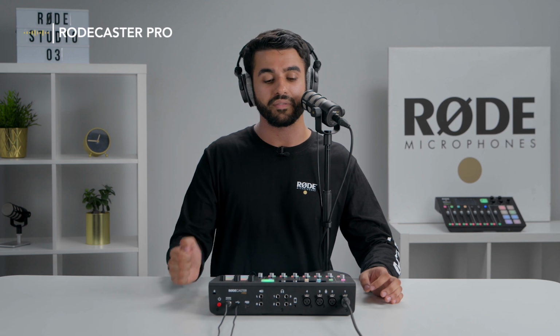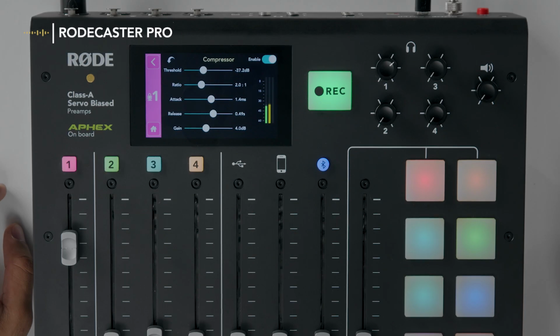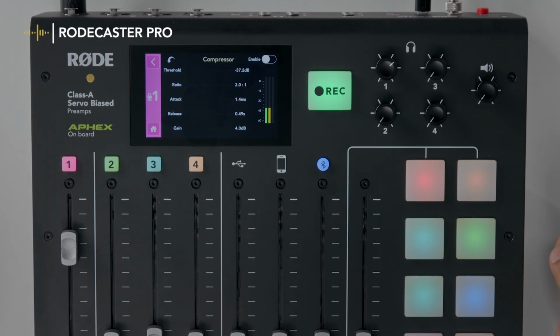Remember, you can use the enable function to check if your adjustments are improving your audio or not. A good habit is to simply talk into your microphone and continuously switch this on and off to clearly hear the difference it's making on your voice. So what you're listening to right now is my voice going through the RCP with the compressor on, and now my voice going through the RCP with the compressor off.